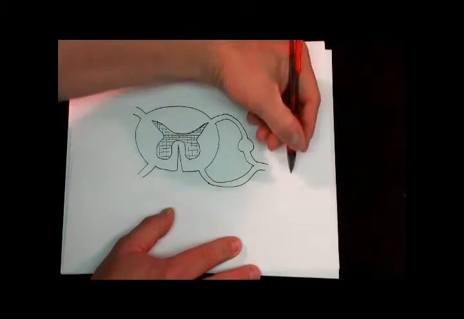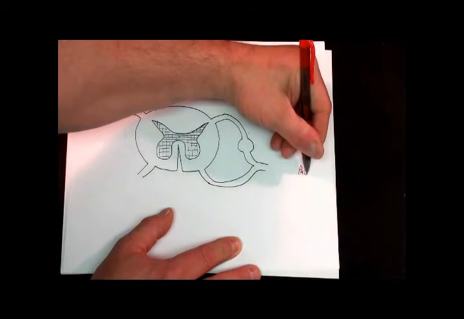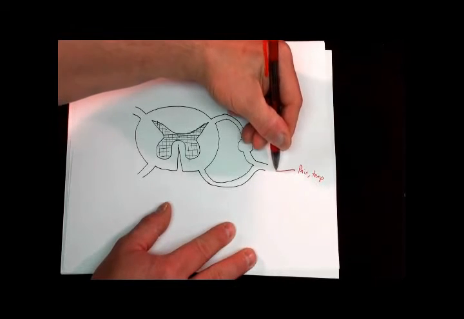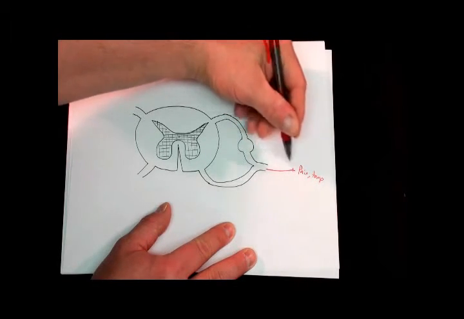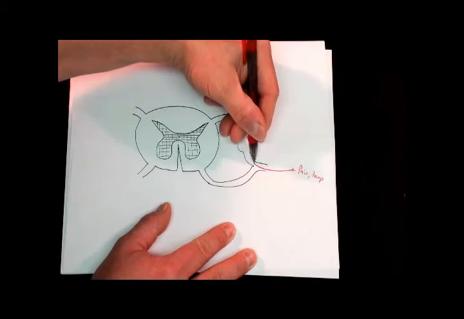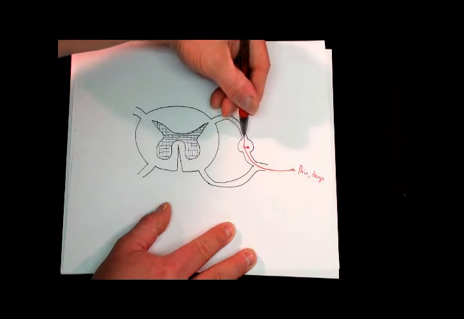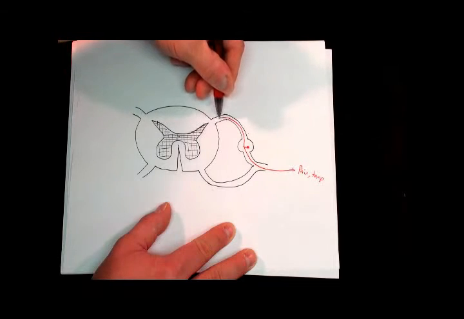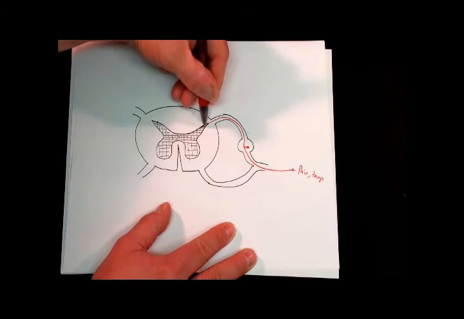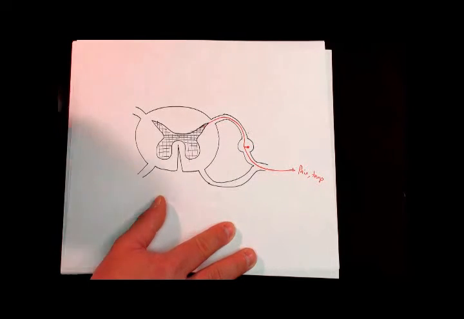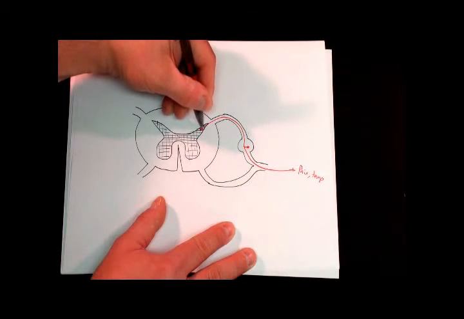So if we've got pain and temperature information, it's coming into the spinal nerve from free nerve endings out in the periphery, heads into the posterior root, cell body is located therein, comes across, gets to the dorsal horn of the spinal cord, and at that point it's going to, I'll leave it the same color, red for pain and temperature.